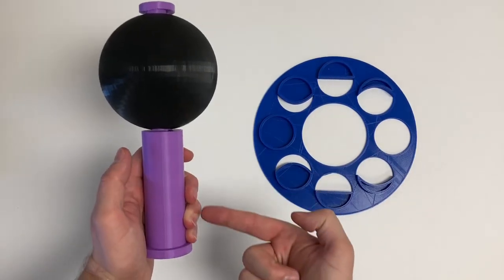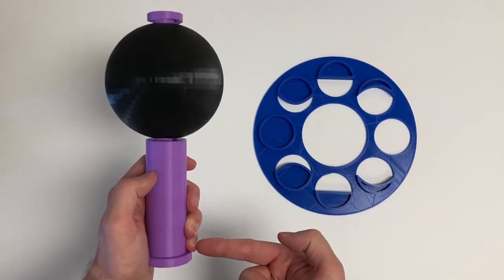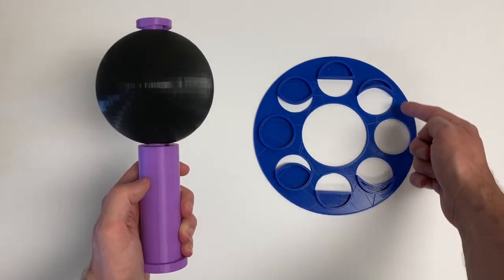The model can also be used outside of the ratcheting setup by placing the central axis component into an external handle as shown here.